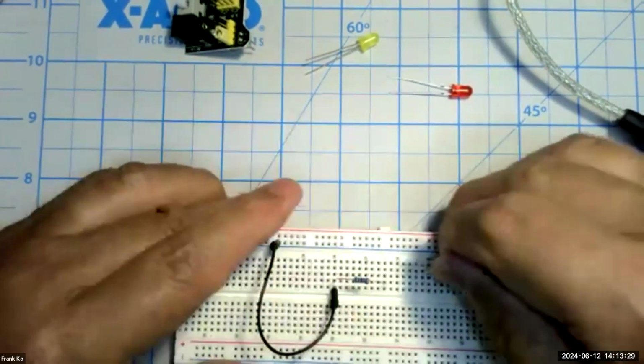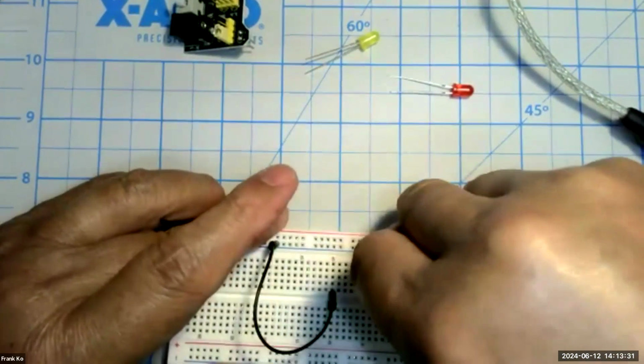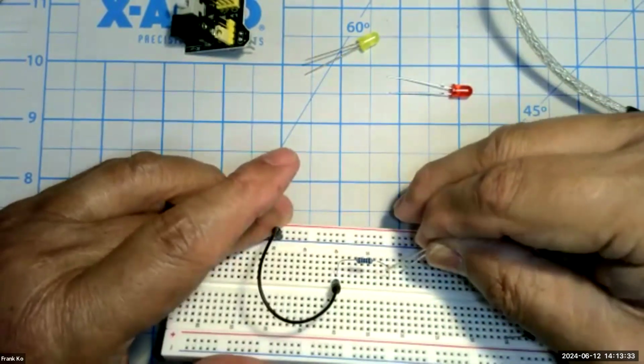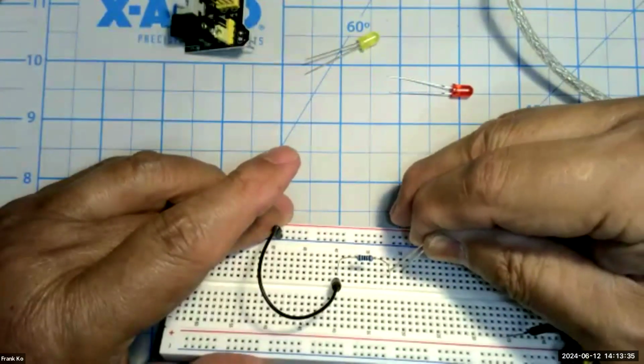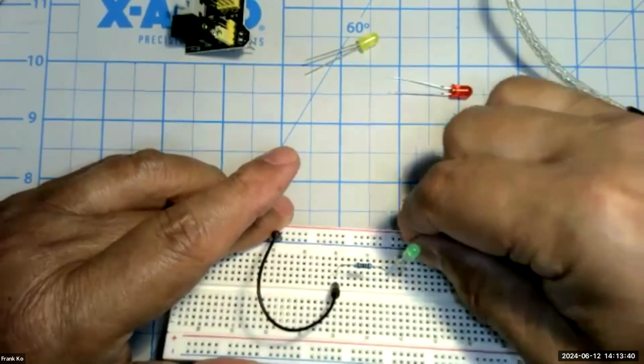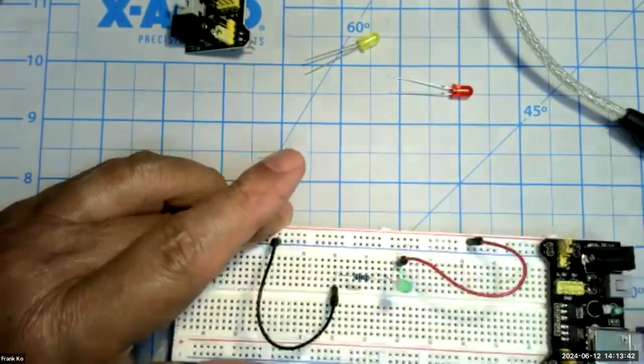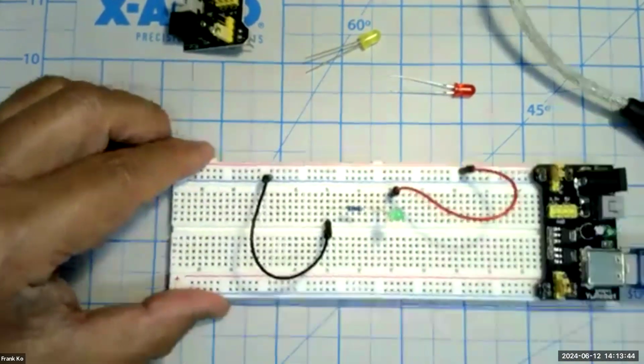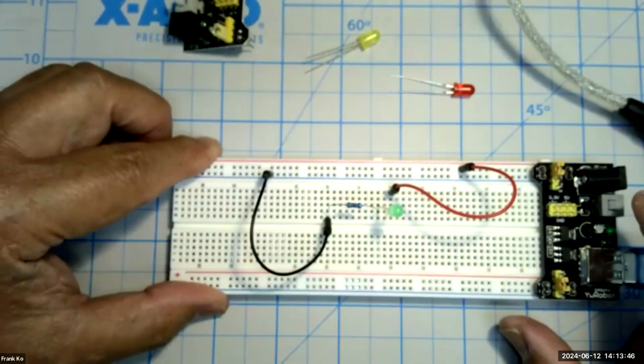Almost all, there we go. Take this guy, put this guy, long lead here, short lead there. Resistors back in place, red jumper wire is back in place. All right, so if everything works as I hope it does, and for the sake of this video, please work.